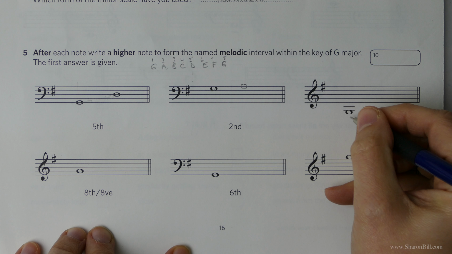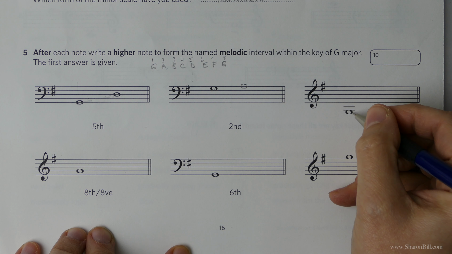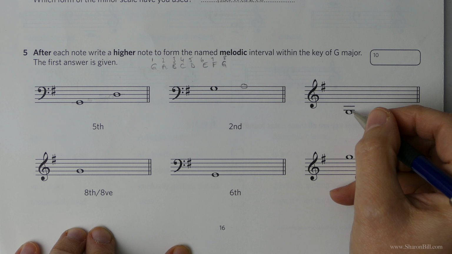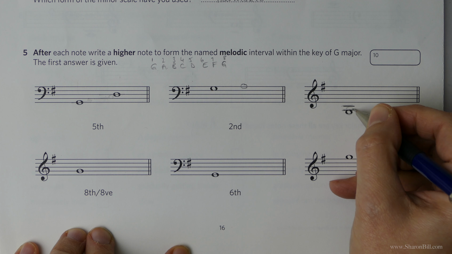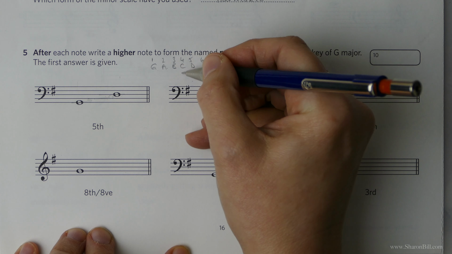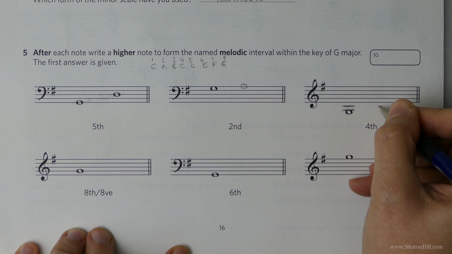So we're way down in the treble clef now, so we're going to need to bear in mind these ledger lines, 1, 2, 3, 4, counting space, line, space, line. That takes us to C. G, A, B, C, and we can see that that's correct. So that takes us to middle C.